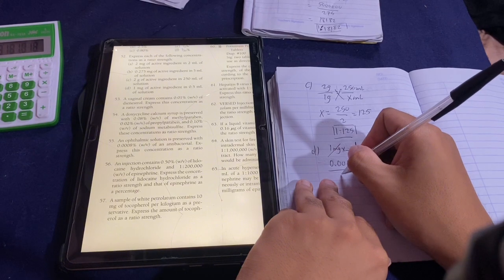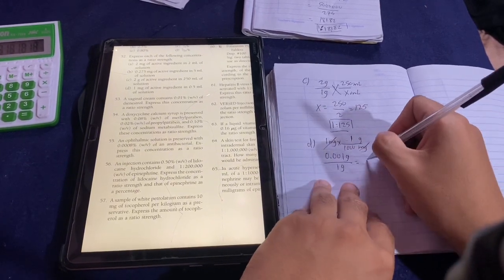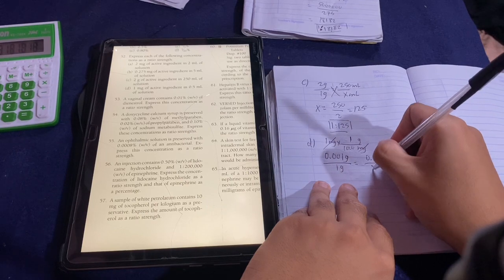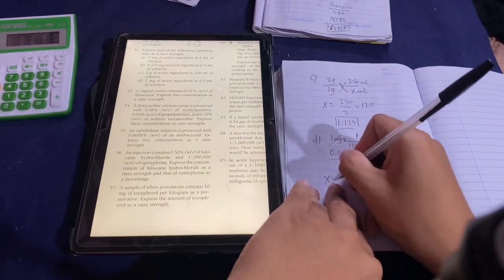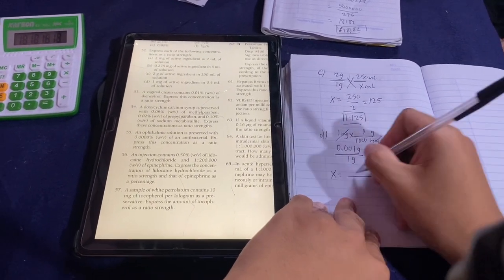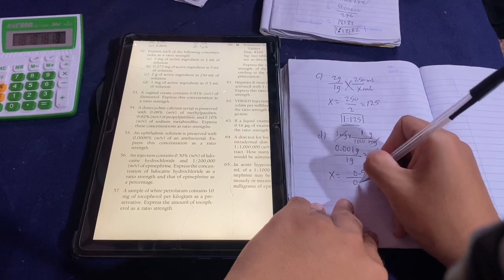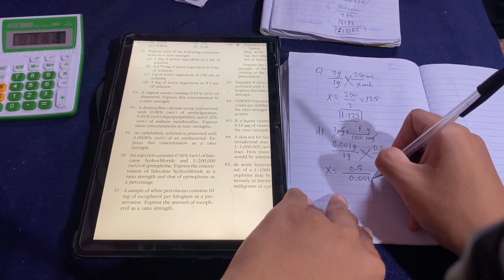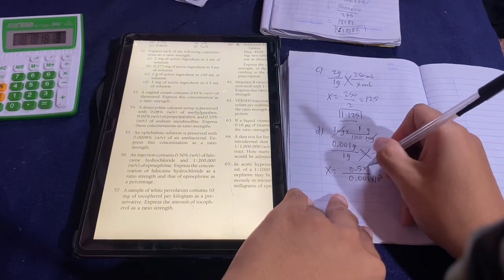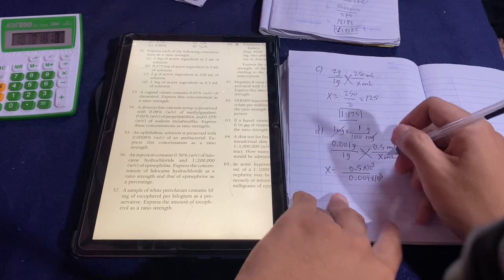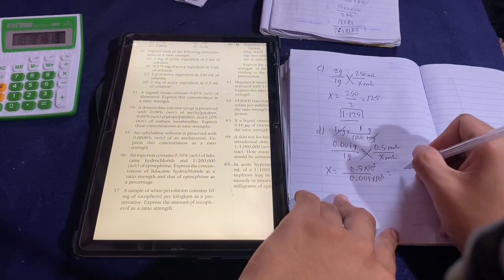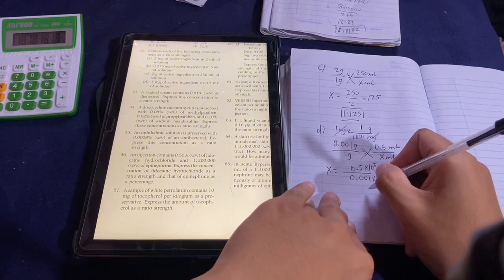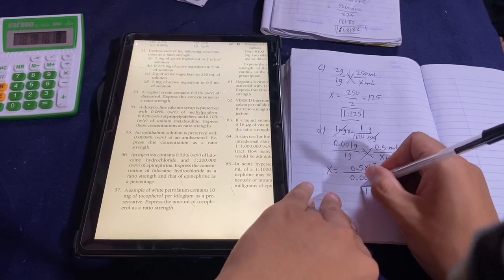So it is over 1 gram, equal to how many ml? 0.5 ml over x ml. So we cross-multiply them, and x is equal to 0.5 over 0.001. In order to move the decimal here, I need 3 digits, which means 10 to the power of 3. So what I get is 500 over 1, or 500 is the answer. So the ratio is 1 is to 500. And that's our answer for D.